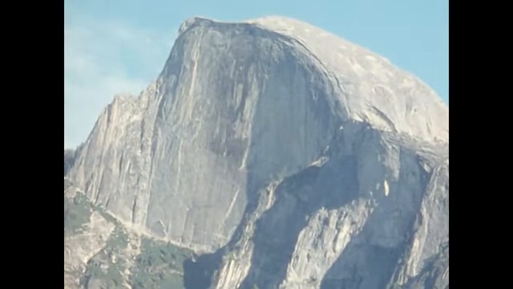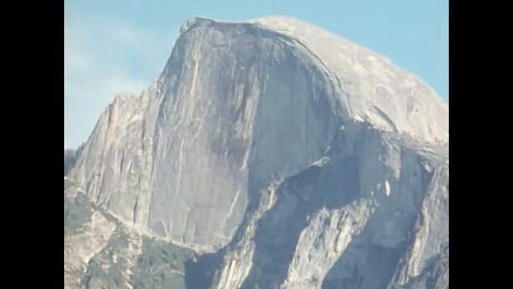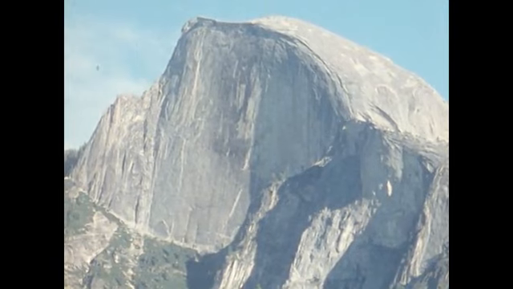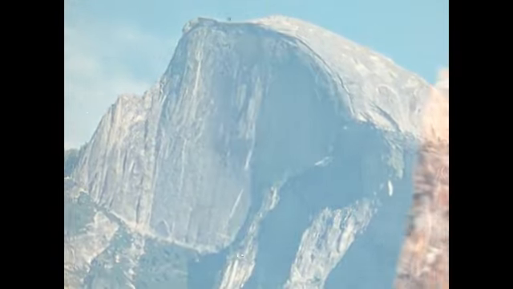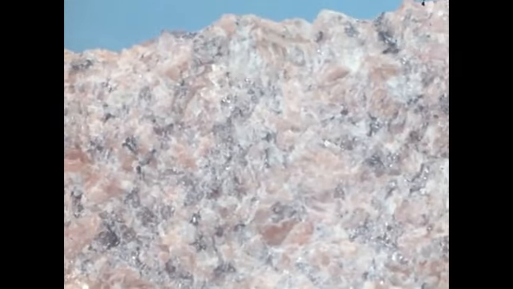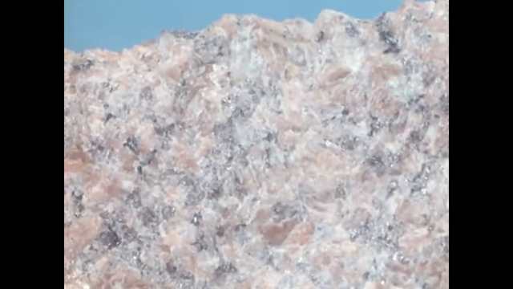What are rocks made of? To find out, we will examine a piece of granite. This granite specimen contains small crystals of different substances called minerals. Minerals have distinct chemical compositions and physical properties.